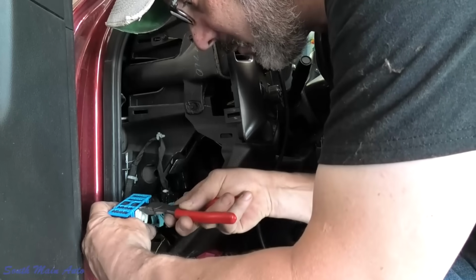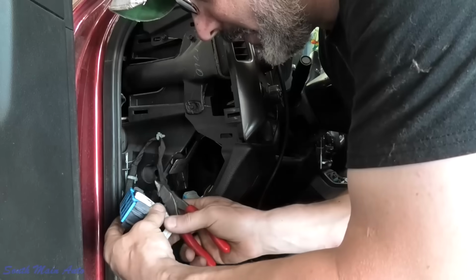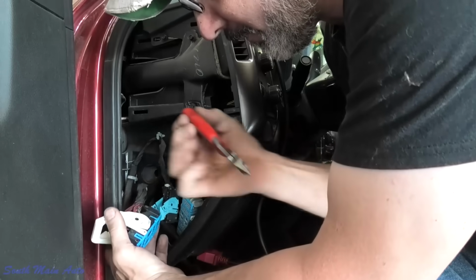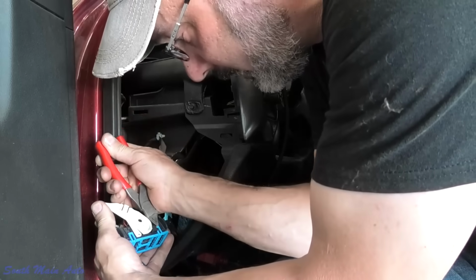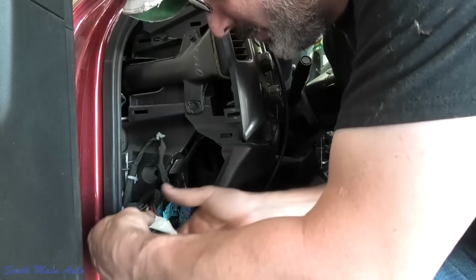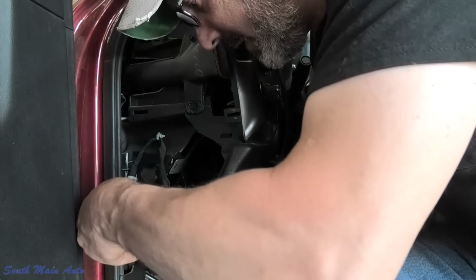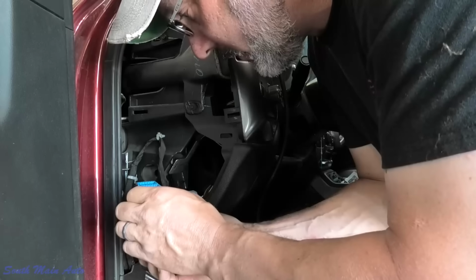Might have to turn the camera off to pry on this a little bit. Try to get this little blue cover off here. Little blue cover, come off from there. That's a song I just made up as well.